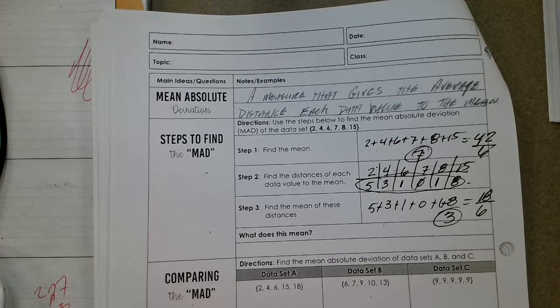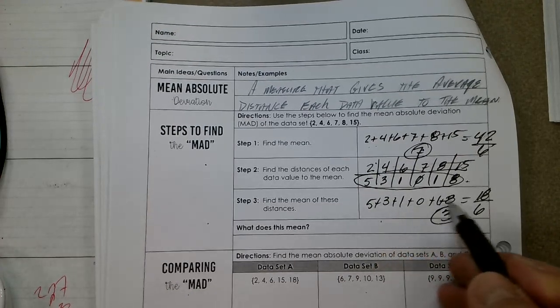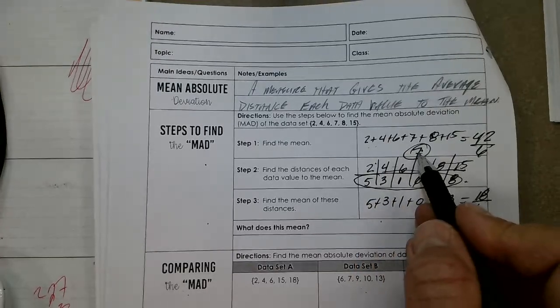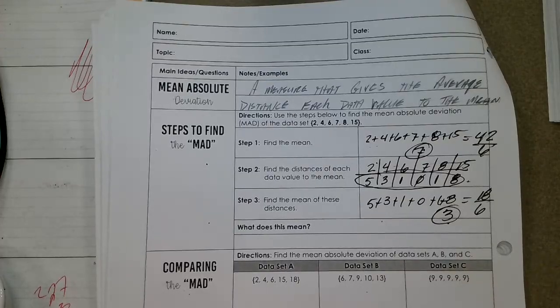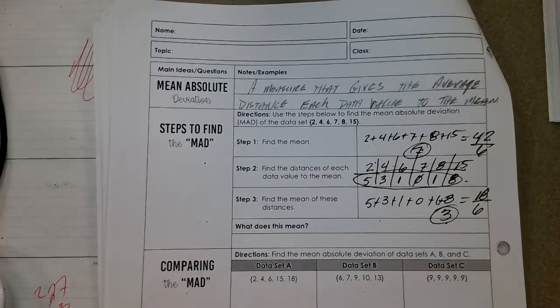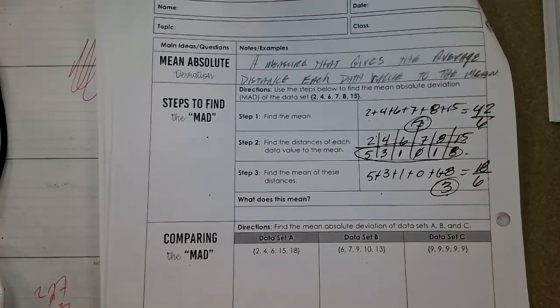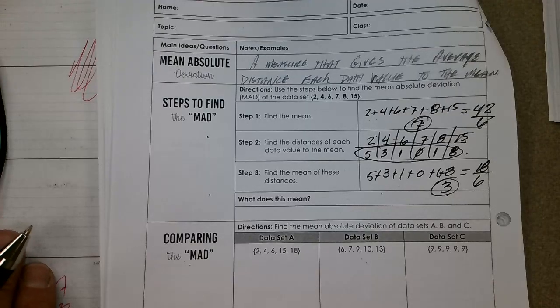3. So what did that tell me? That told me that the average distance these numbers are from the mean is 3. Right? It's the mean of the mean. It's called the mean absolute deviation, right? That's what it stands for. Let's roll on and let's go again.